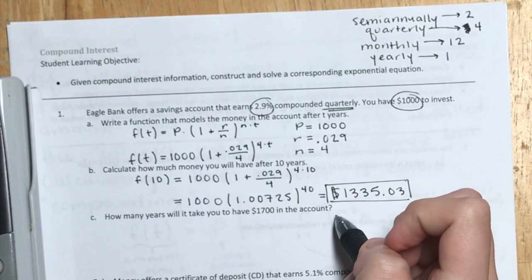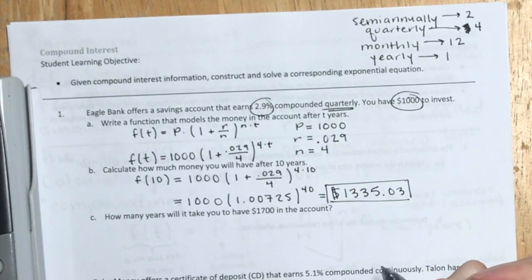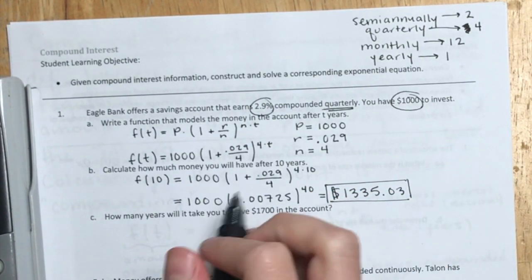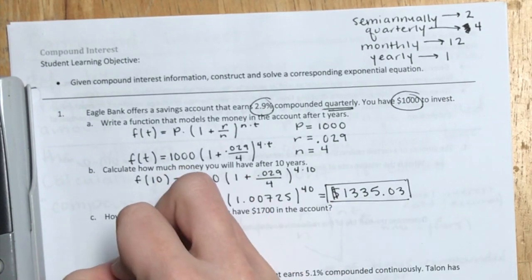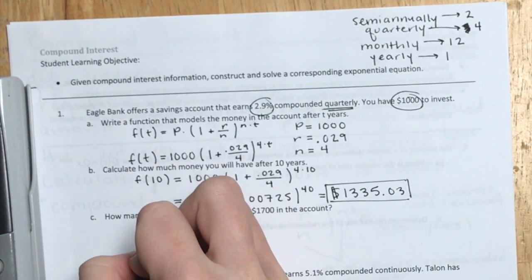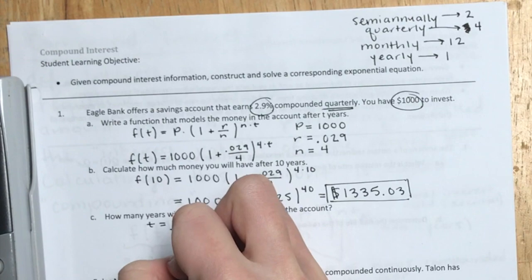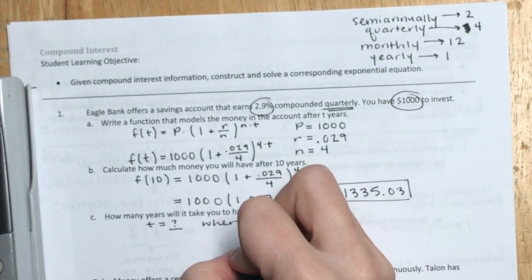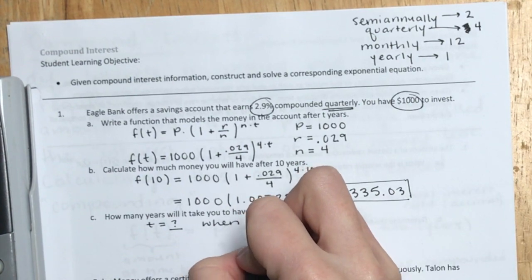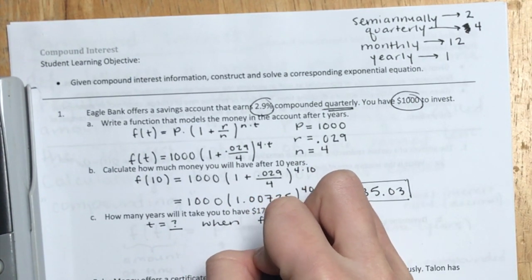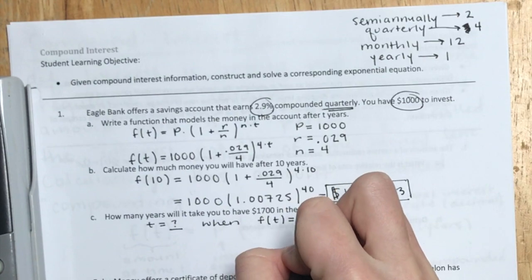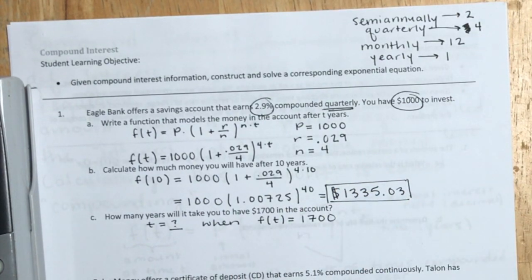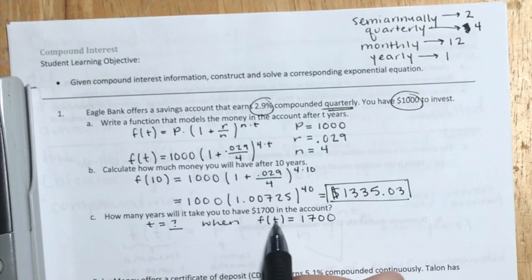How many years will it take you to have 1,700 in the account? All right, so how many years means we're looking for a time. So t equals what when the amount in the account is 1,700. So our amount at time t is 1,700. So looks like we've got to replace f of t with 1,700 and solve for t.